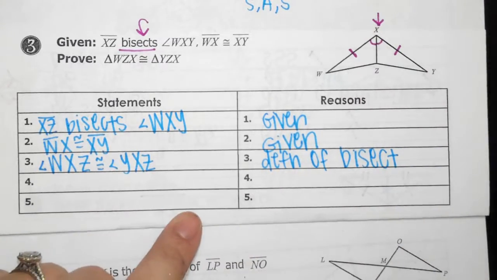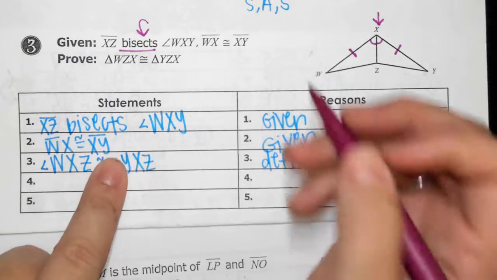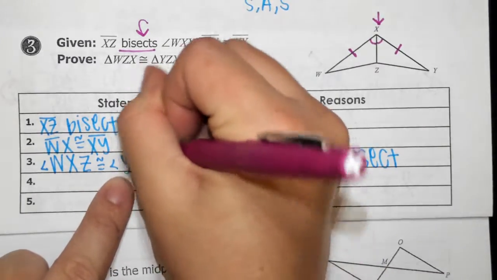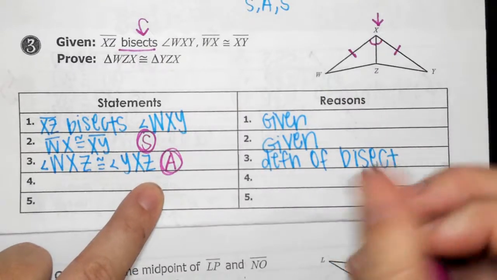So let's label what we have so far. Is step 2 a side or an angle? It's a side. What's step 3? Angle. So what do I have left? One side.